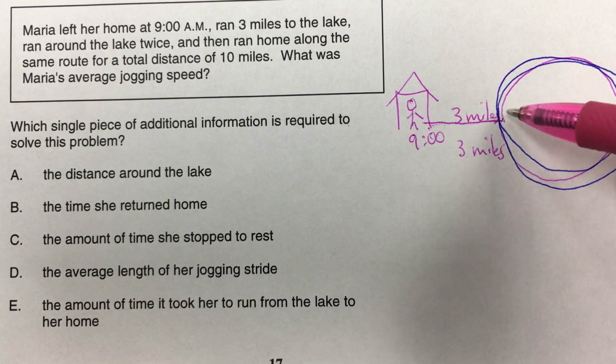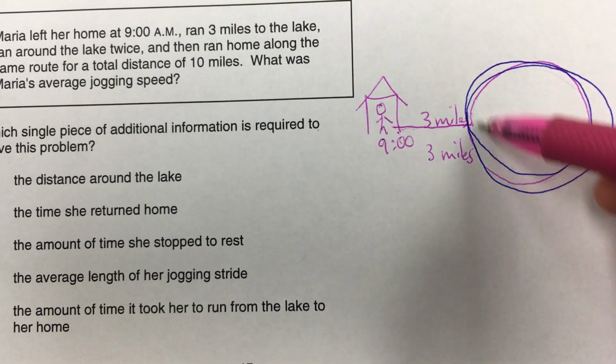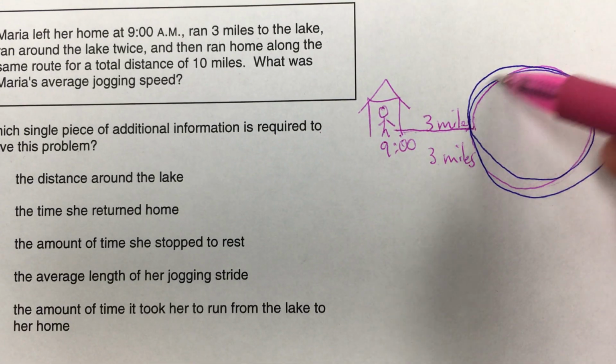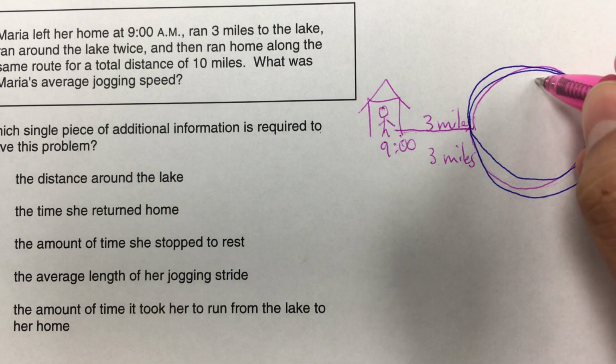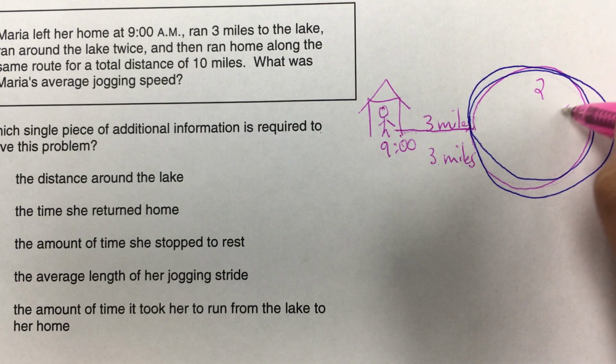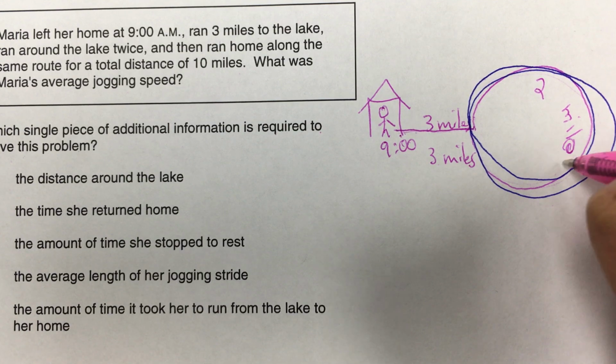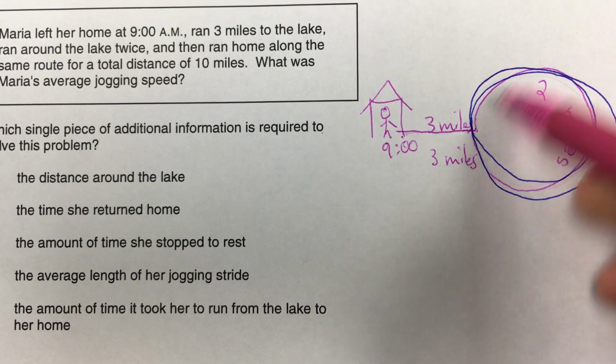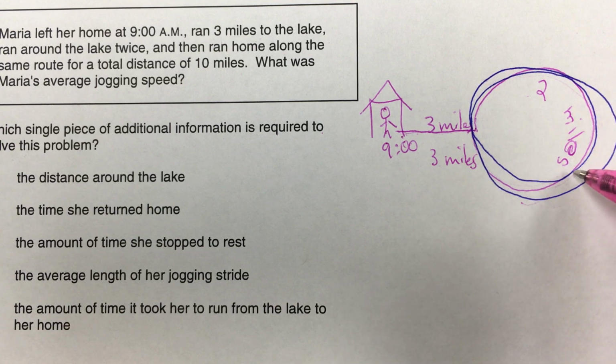That's 6. So the 2 laps in here or around the lake, it's for the other 4. So it's 2 and 2, right? In here is going to be 2 miles. Okay, 2 miles for each lap, so that's a total of 4.